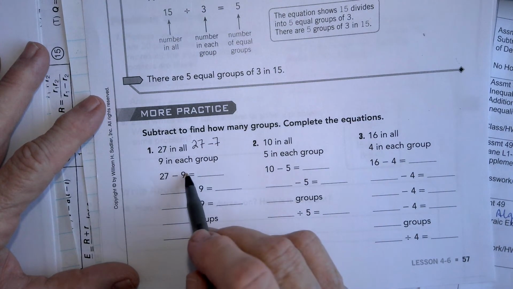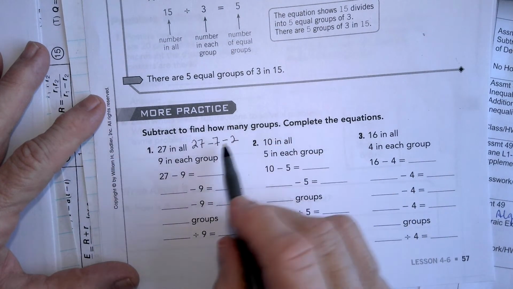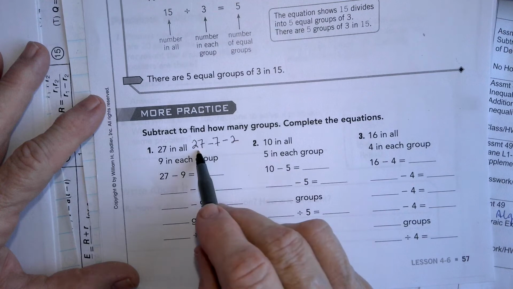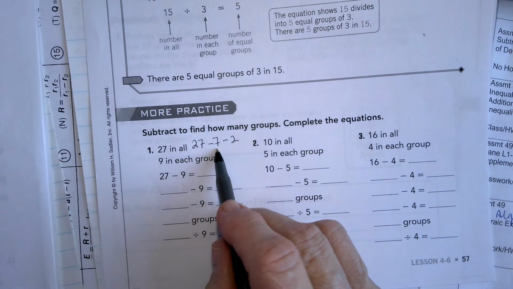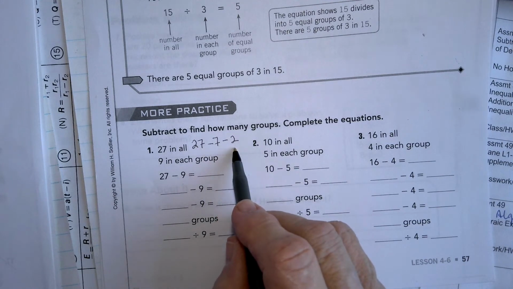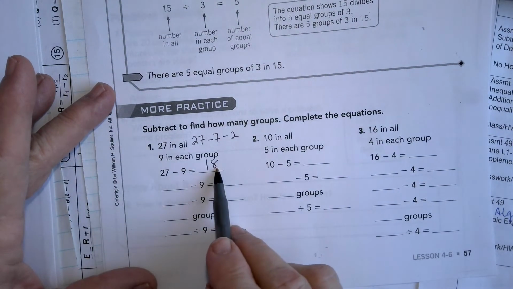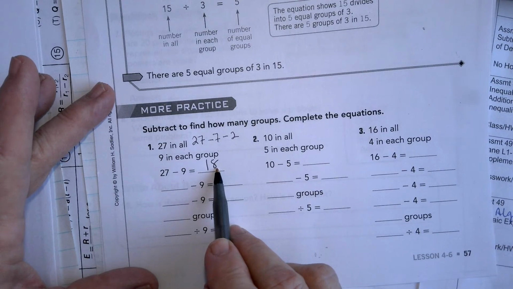And I've got 2 more to take away, so I put the minus 2 because I've got to take away 9. And then I take away 2 more. 18. So this first one's going to be 18. And I think there's probably 2 more 9s in that, but let's see.